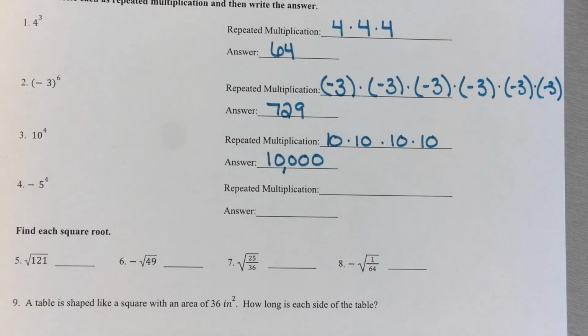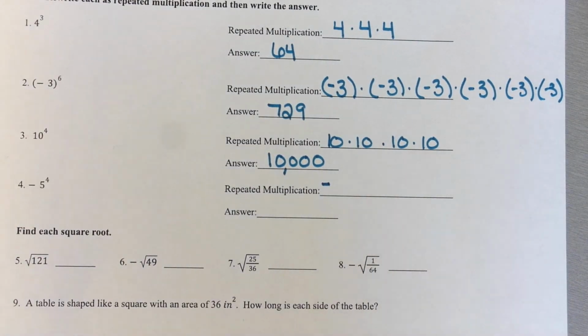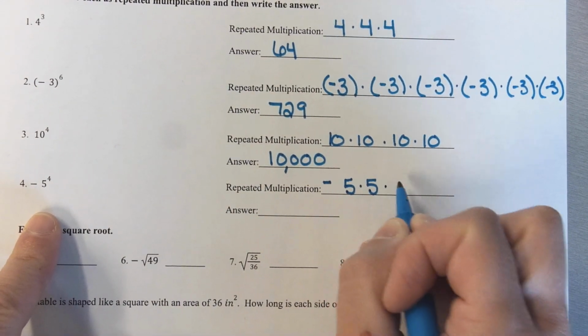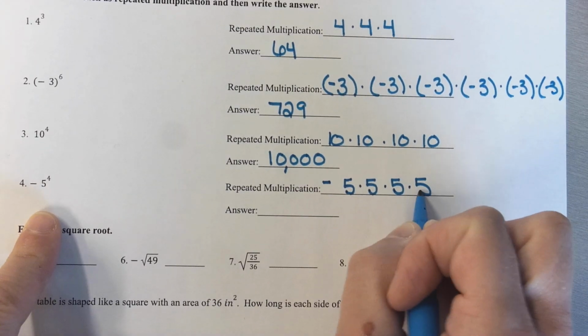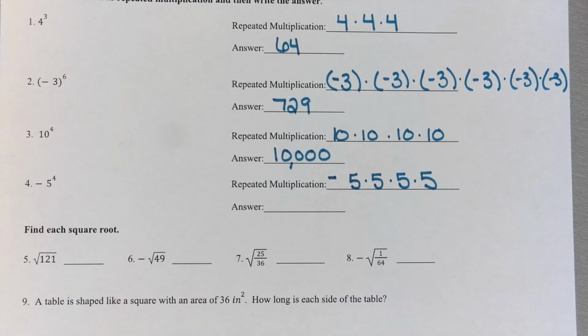Alright, so the next one's kind of funny in how we're going to write it. We have a negative out front of everything. Then we have 1, 2, 3, 4 5's being multiplied together. I want to explain the difference between 2 and 4. Don't 2 and 4 look really similar to you? Yeah. They look very similar, but the difference is the parentheses.